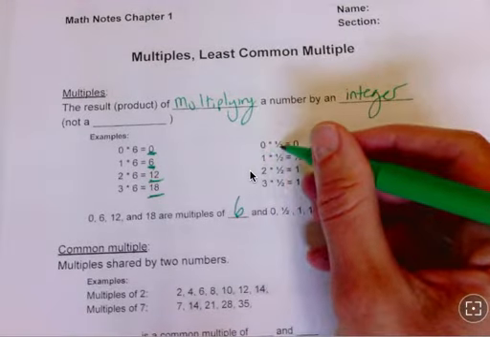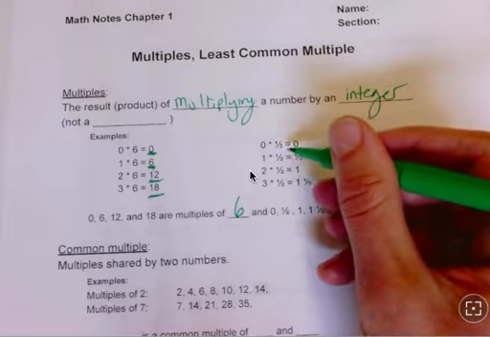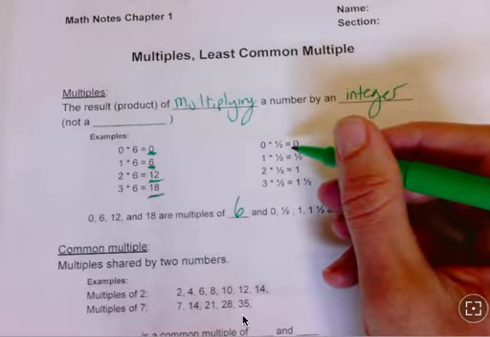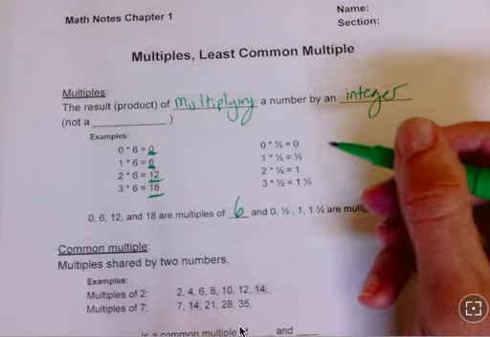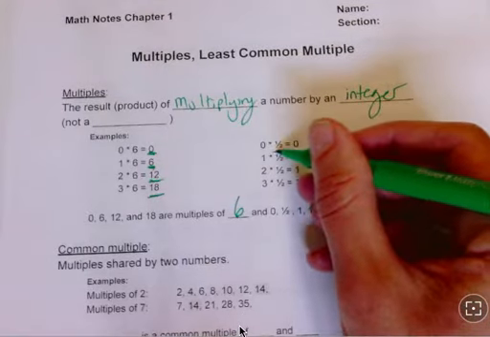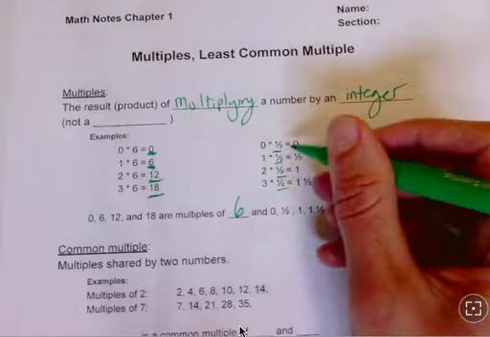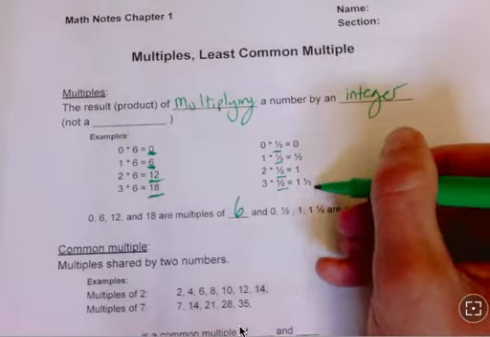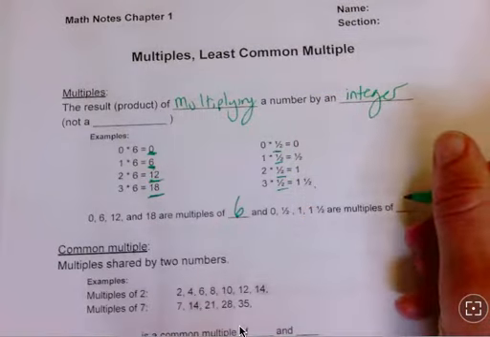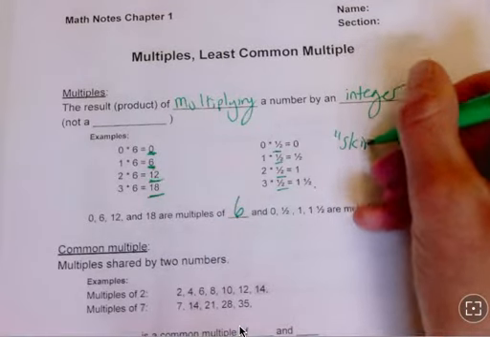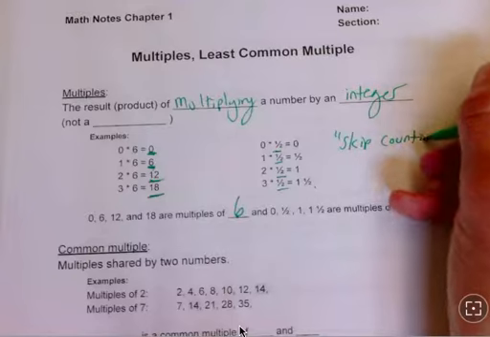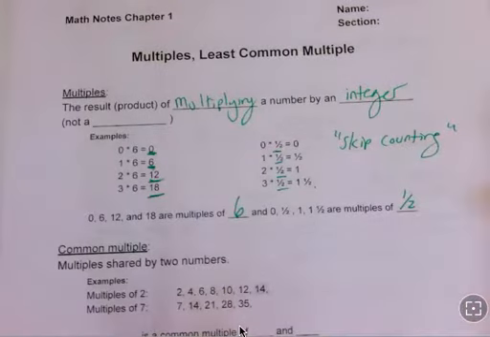But not both numbers of the multiplication problem have to be integers. So we could find multiples of a fraction. So we could find multiples of a half just by multiplying a half by different integers. So we could find that 0, 1 half, 1, and 1 1/2 are all multiples of 1 half. And you'll notice when you find multiples in order that it's kind of like skip counting.